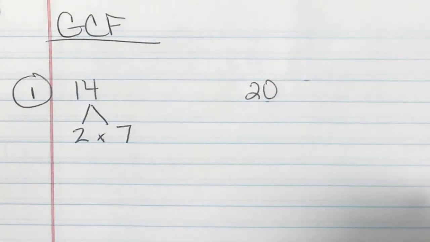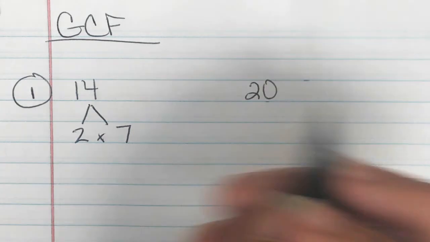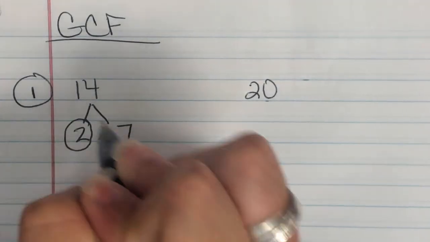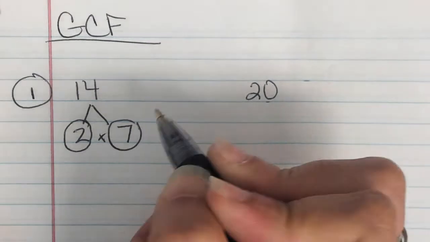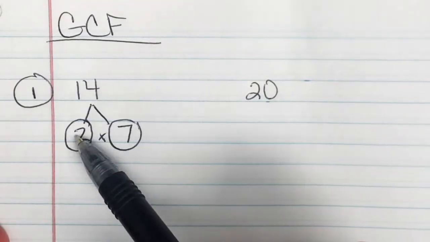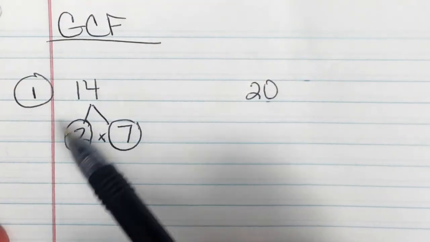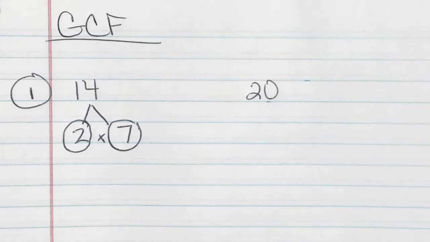That's it. Like, that's the only thing that equals it, right? Okay, are 2 or 7 prime? Yes, they're both prime. So we can circle anything that's prime. It's kind of like where my tree branch ends. It's like a tree growing and it stops with a leaf.